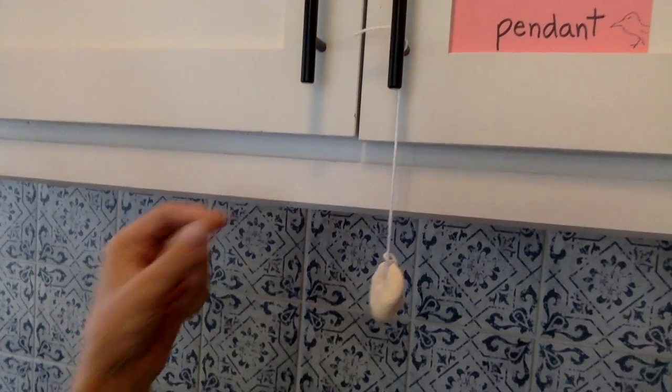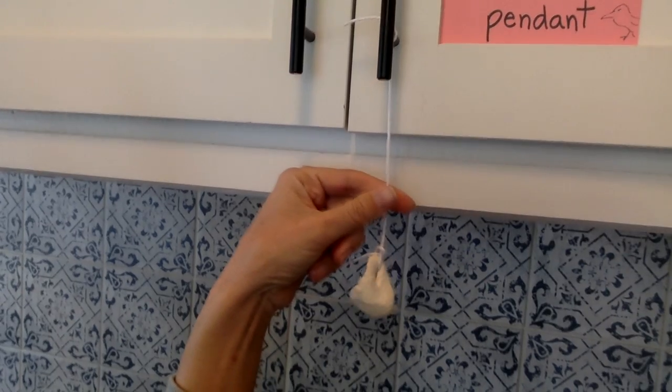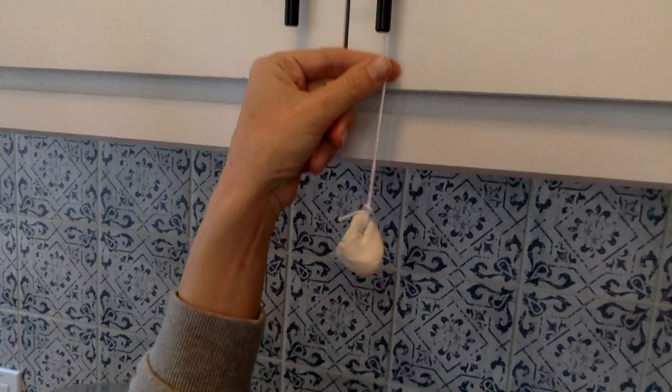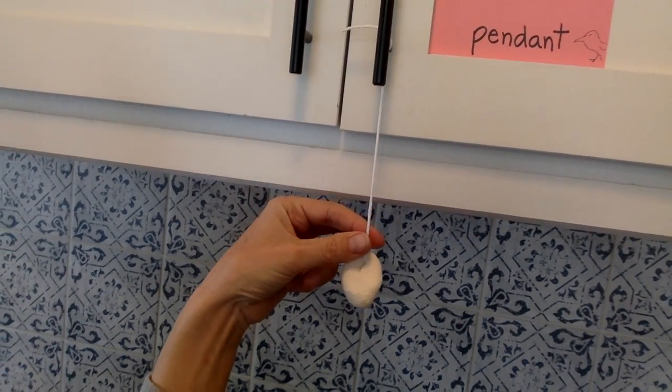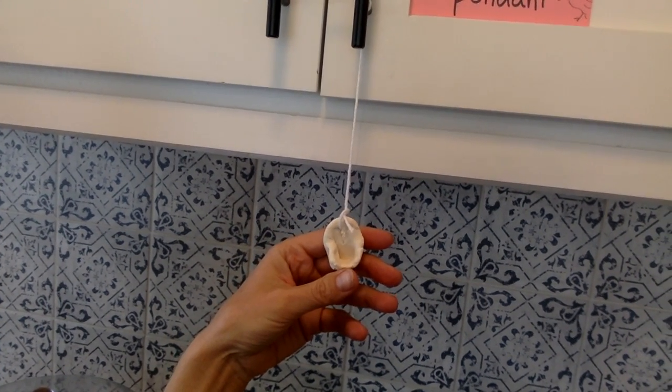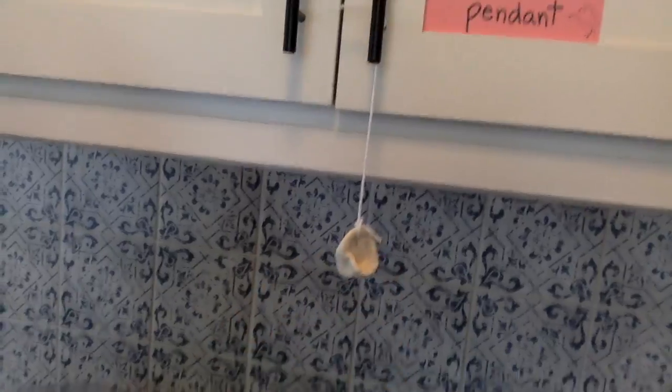So a pendant is something hanging down. I used string, but they might find grass and sticks and long pieces of plants that they would hang down and build their nest hanging from it in a pendant, which is a really great nest adaptation for making sure it's difficult for predators to get into their nest. So it's a pretty cool nest type.